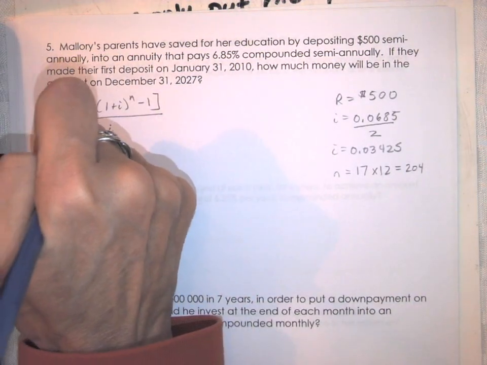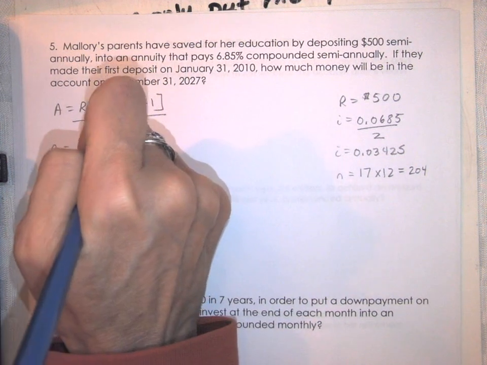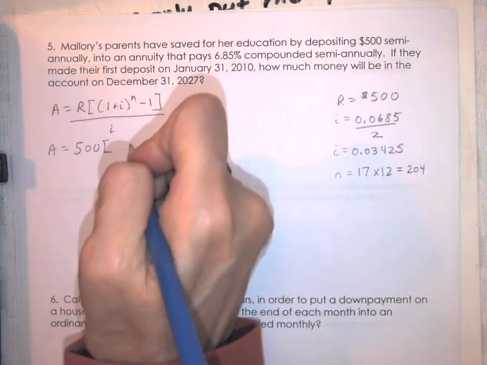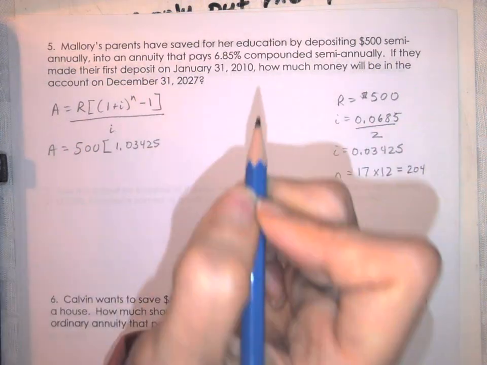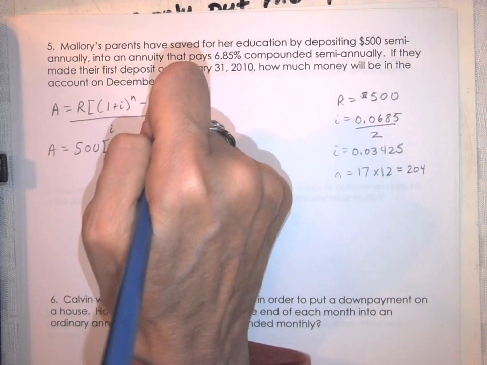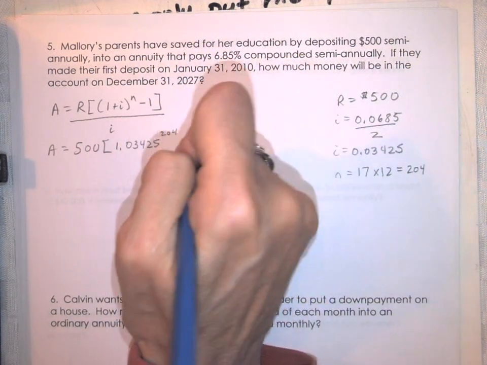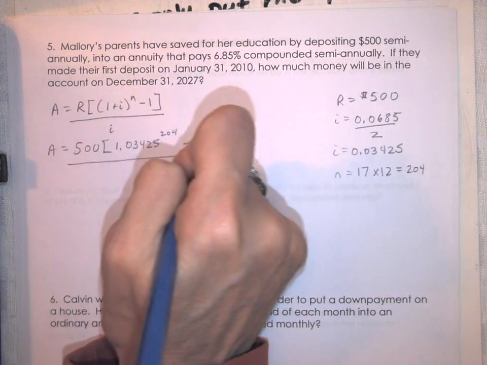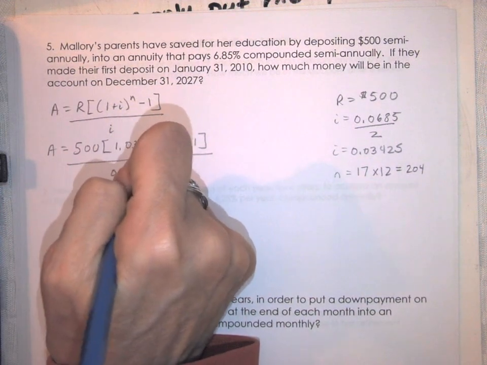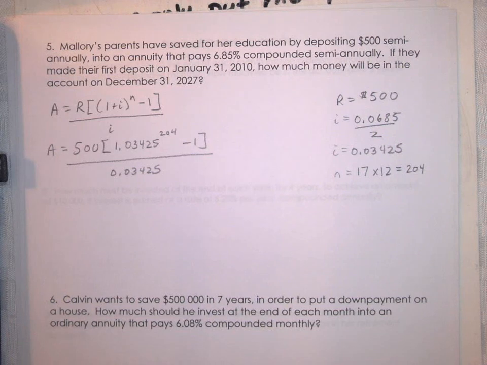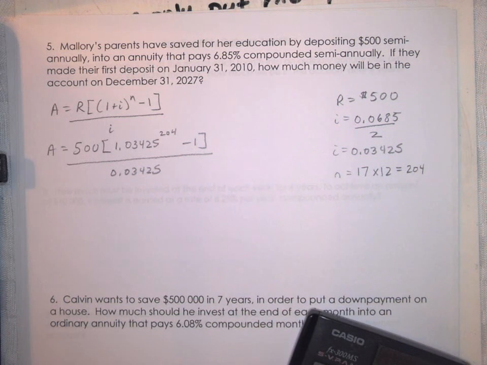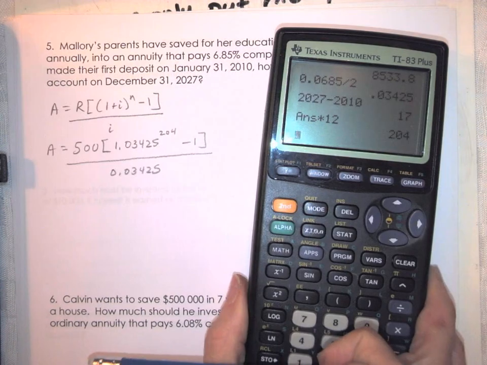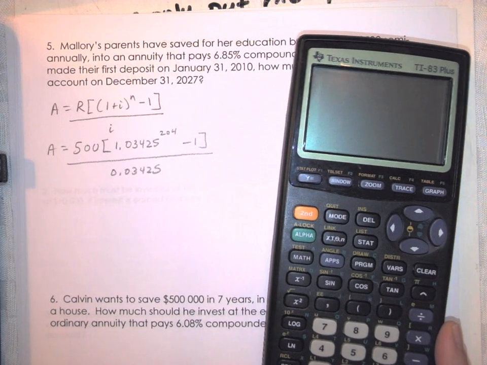So we've got our amount's going to be 500 times, so I can add 1 to that, 1.03425 to the power of 204 minus 1 over 0.03425. All right, so let's use our calculator now and figure out how much they'll have saved.